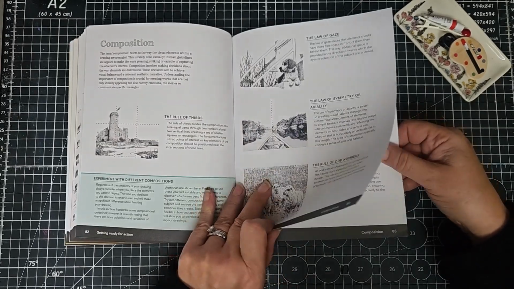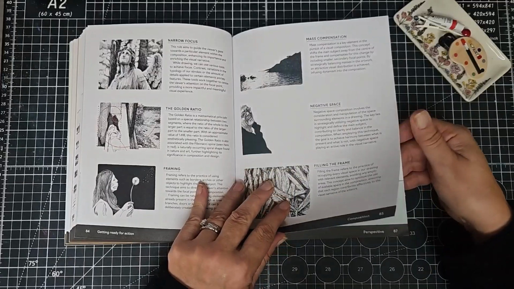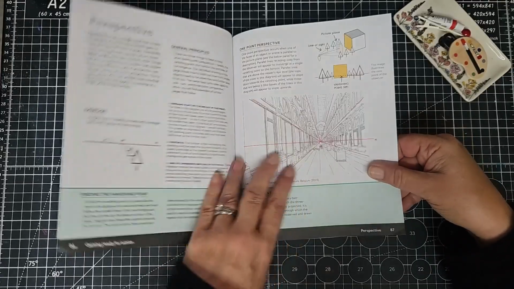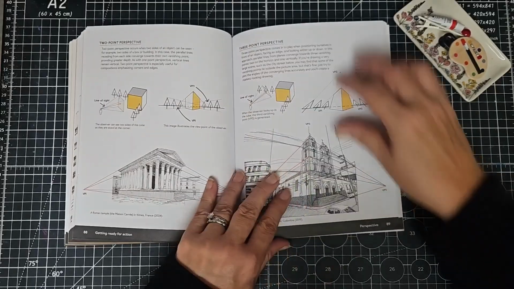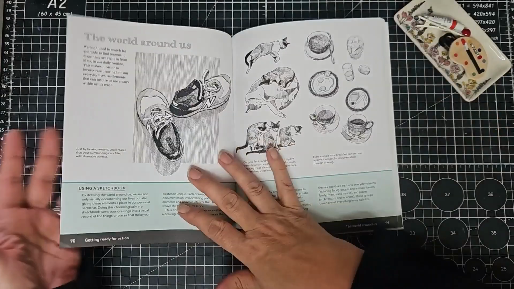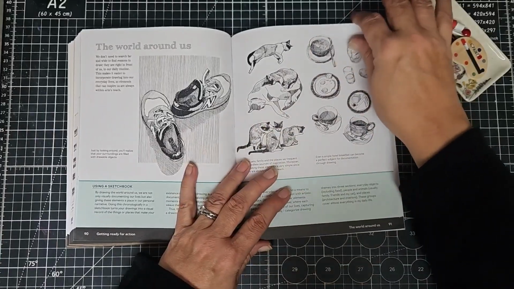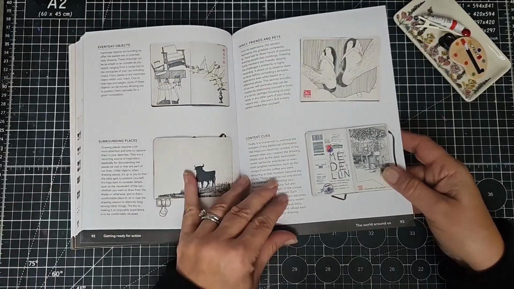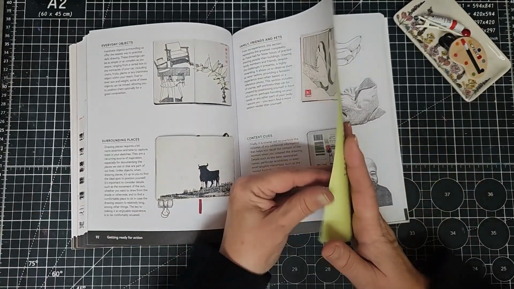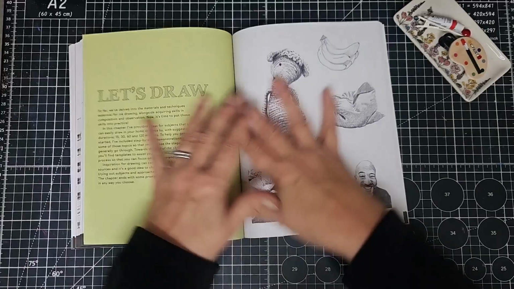Got a bit on composition. Quite a bit on composition, actually. Some on perspective. 2 and 3 point perspective. A little bit on just the world around us. Everyday objects and things like that. And then we've got let's draw.